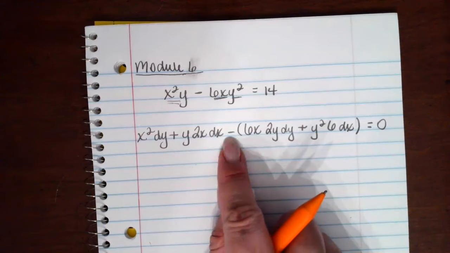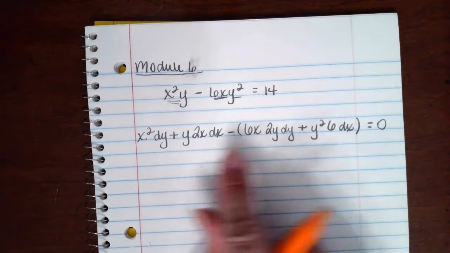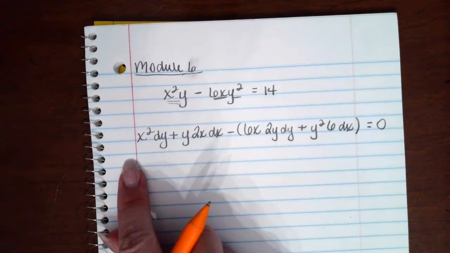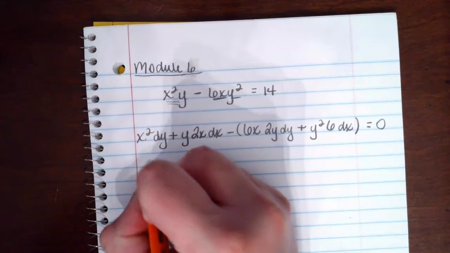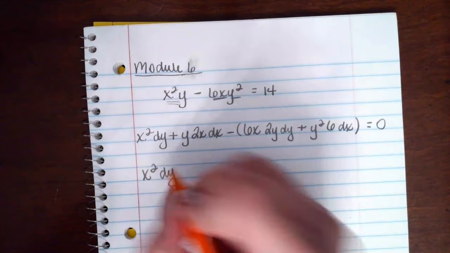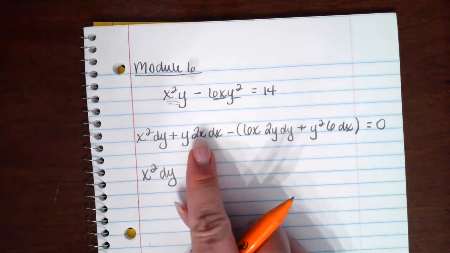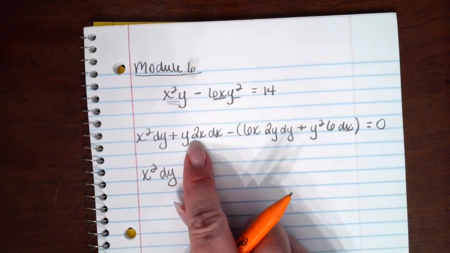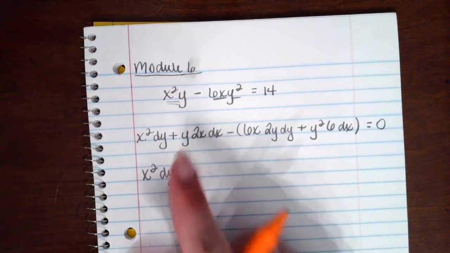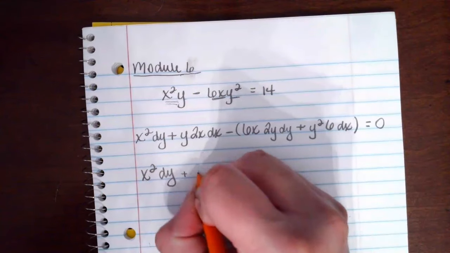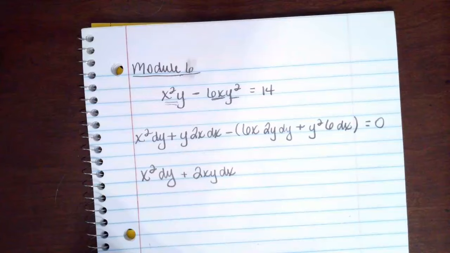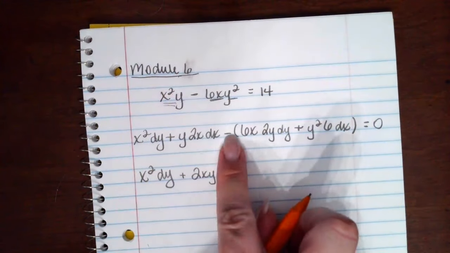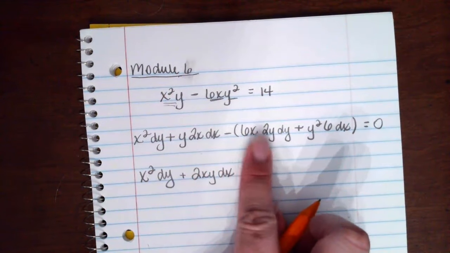So I'm going to start organizing by distributing this negative. And I'm also going to organize my terms. So this one is just going to stay as x squared dy. But this one, I'm going to put the number first, and then the x, and then the y. So I have a plus 2xy dx. And then minus 6x times 2y dy.